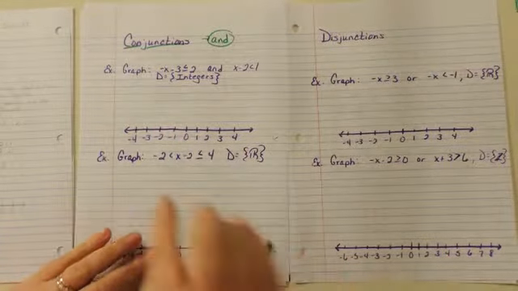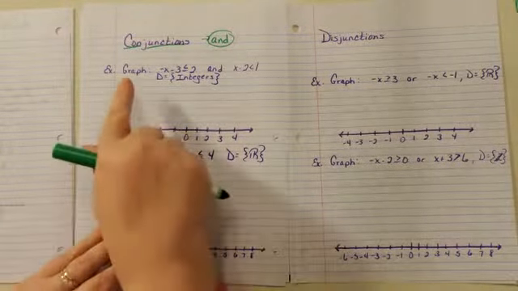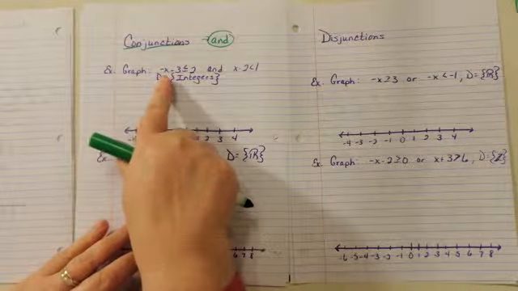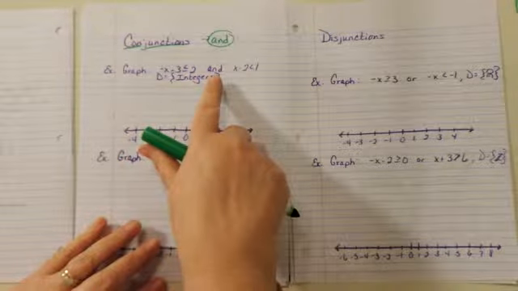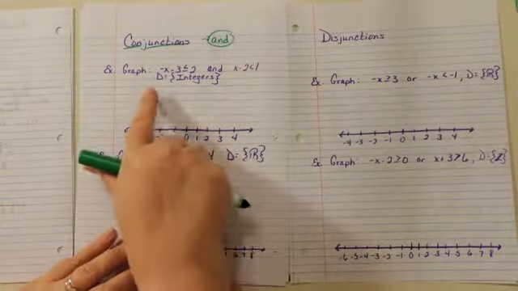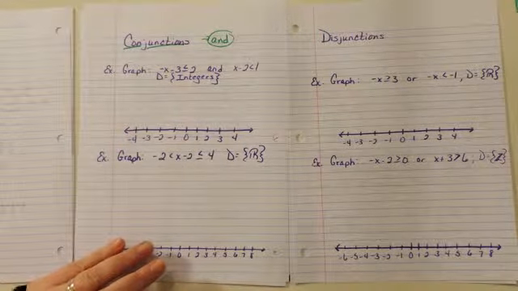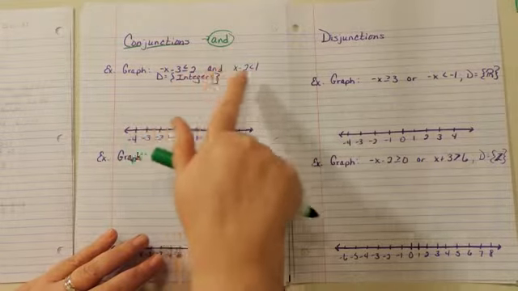So, for example, we're doing inequalities. Graph negative x minus 3 is less than or equal to 2, and x minus 2 is less than 1. And our domain is integers. Okay, so both of these have to be true.